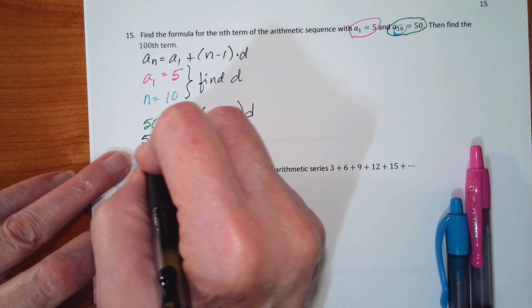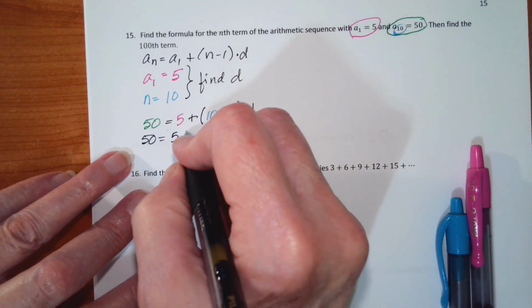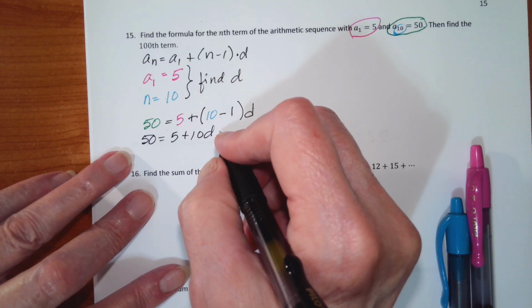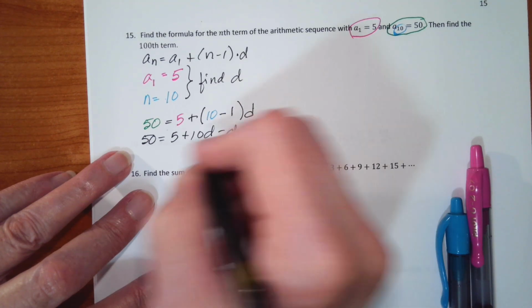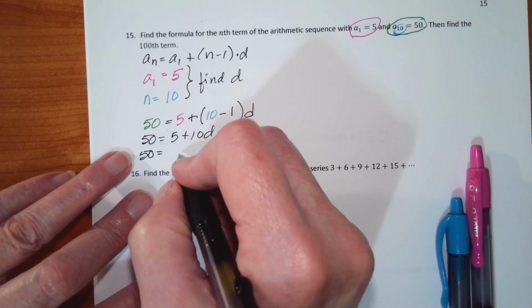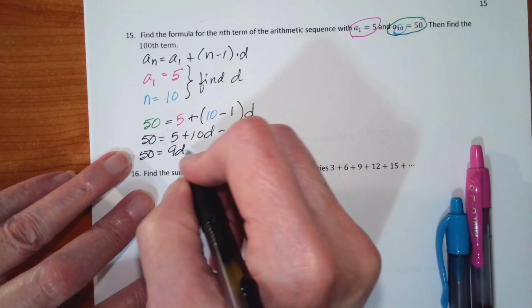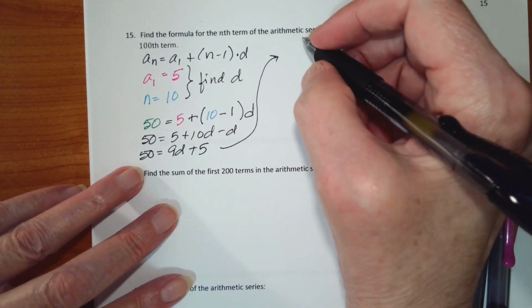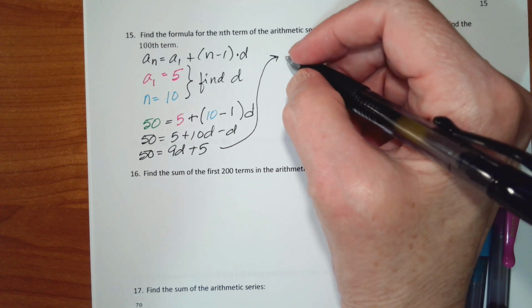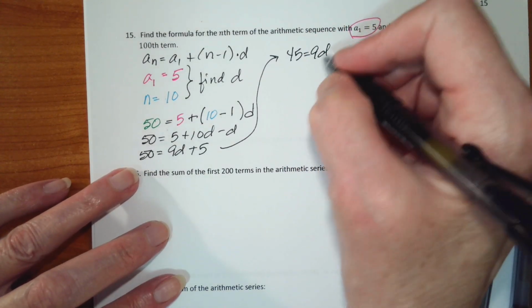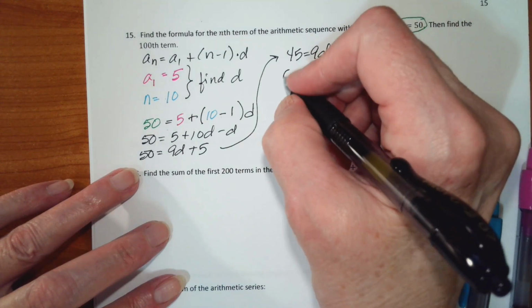So that gives me 50 equals 5 plus 10d minus d. So 50 equals 9d plus 5. I didn't leave myself enough room, so I'm going to continue it up here. Subtract 5 from both sides. I get 45 is equal to 9d, so d is equal to 5.